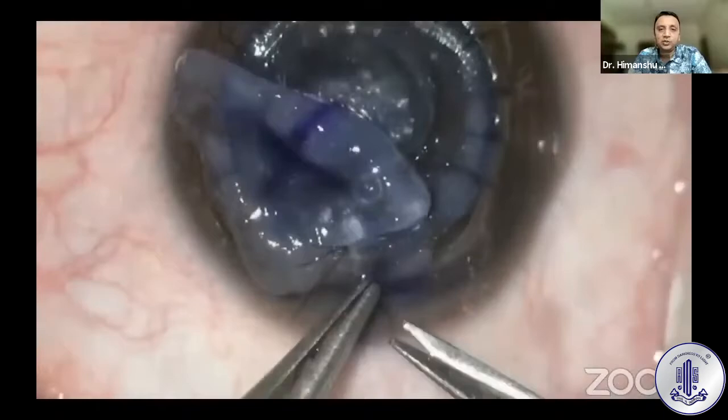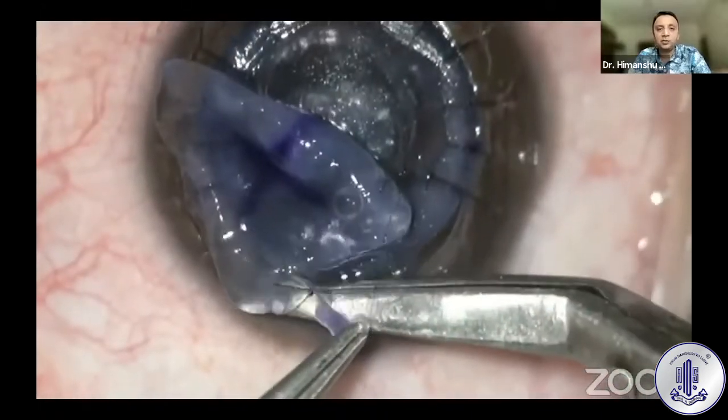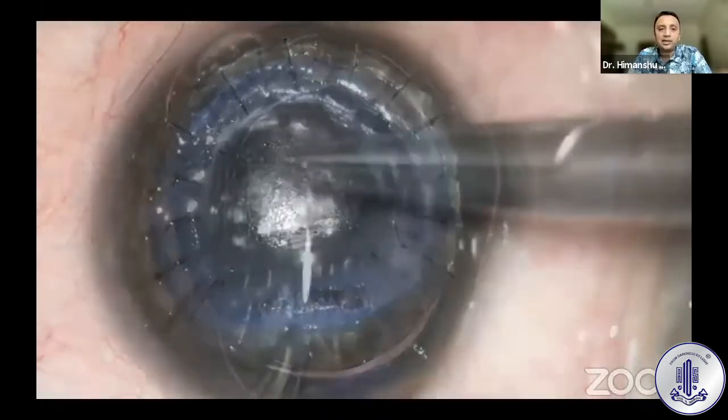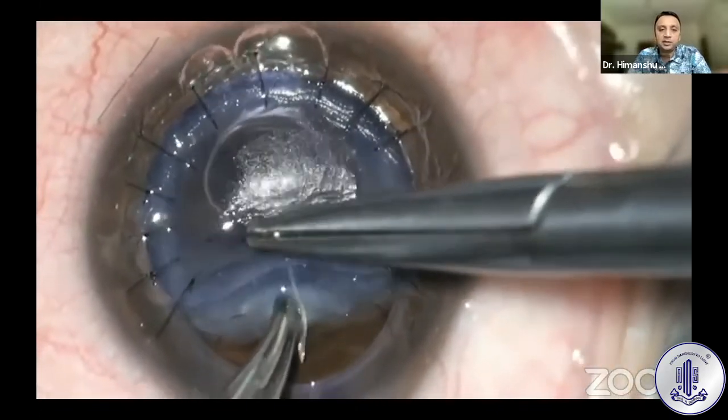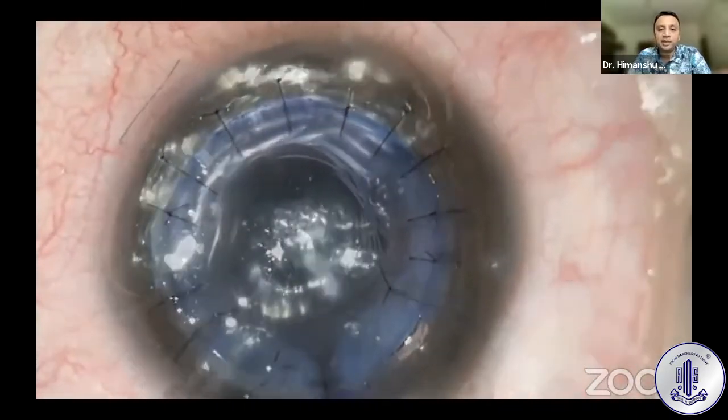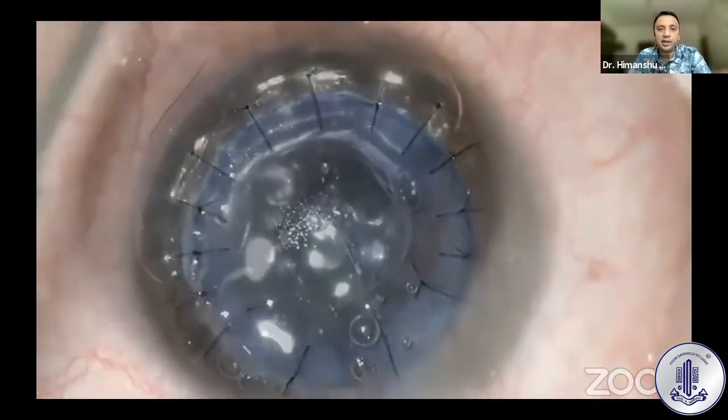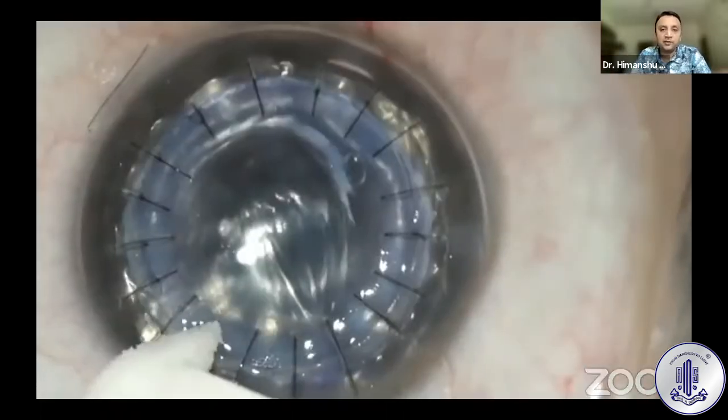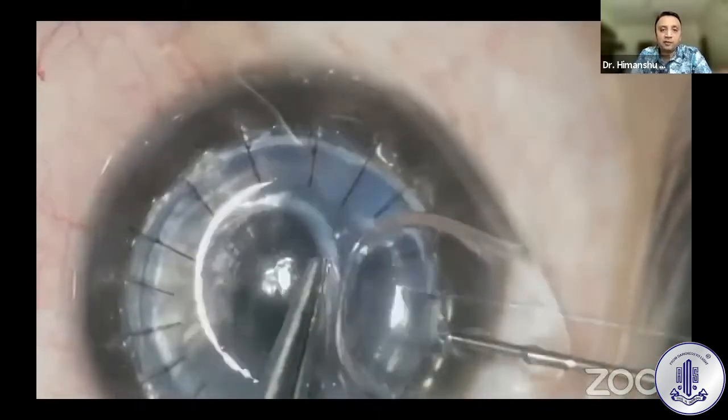Finally, the final 3 sutures, I removed the recipient tissue. The 12 o'clock bite I took along with the recipient tissue, which would have been there, and then I put an air bubble inside the full chamber, which I reduced after a couple of hours.